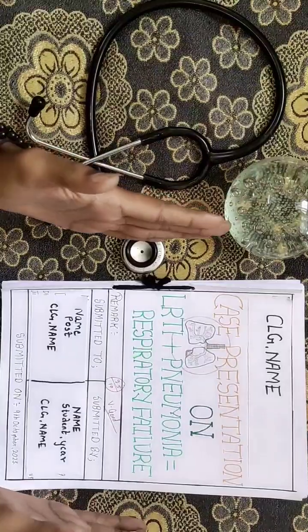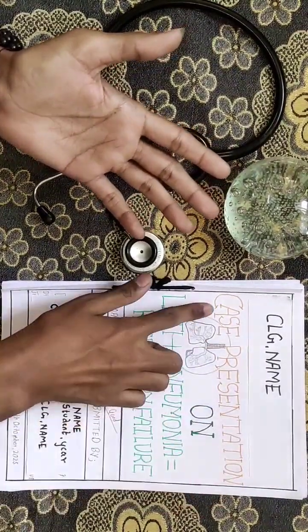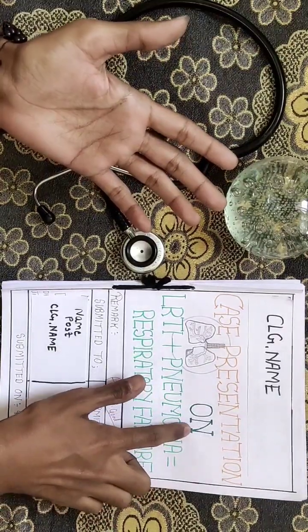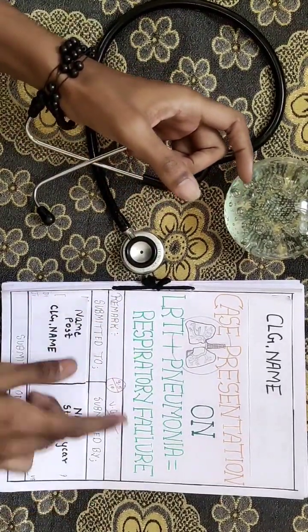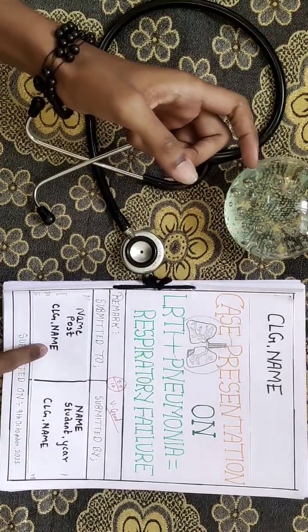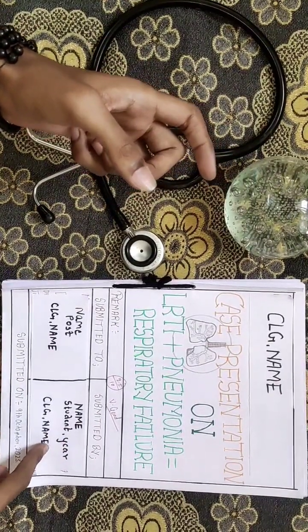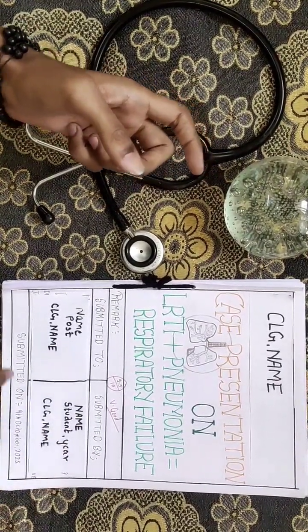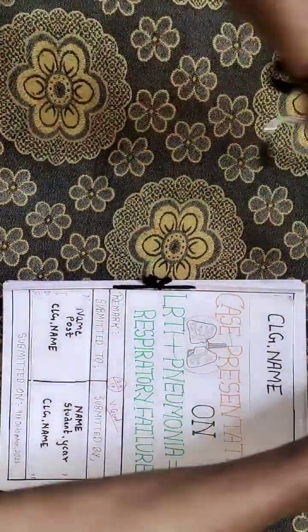On the first page you have to give the name of the college you are studying in. Then write the case presentation on whatever diagnosis your patient has. Submit it to the name and post of your teacher, along with the college name, the name of the student, and the year the student is studying in. Then write the date on which you are submitting this topic.